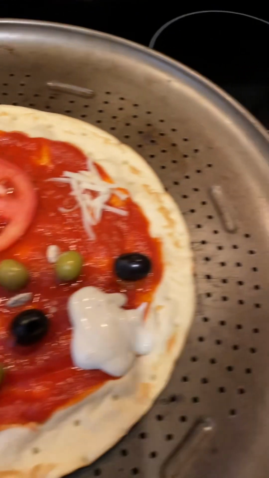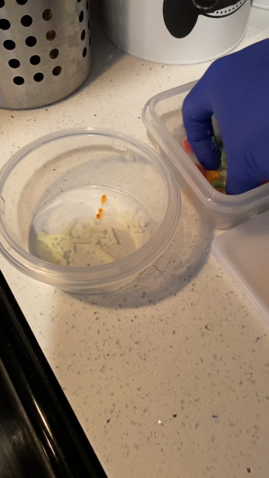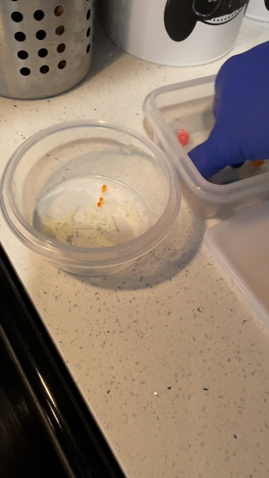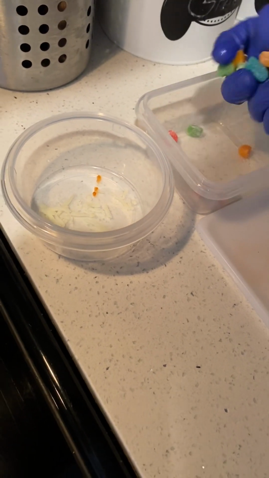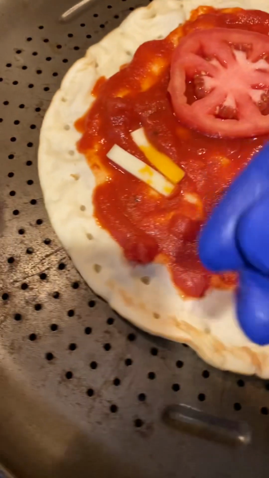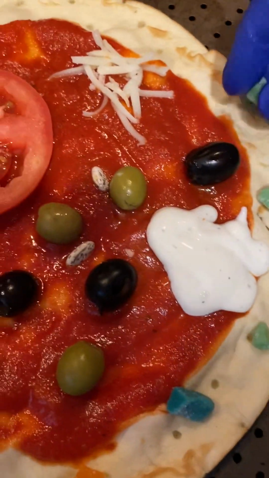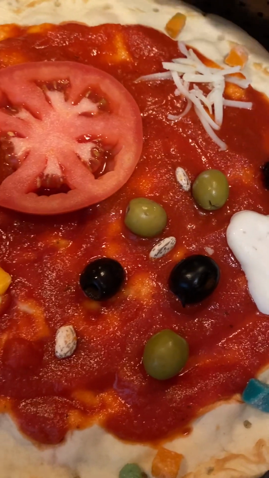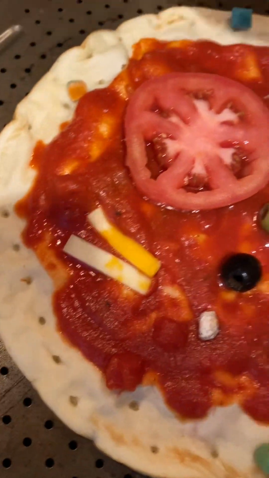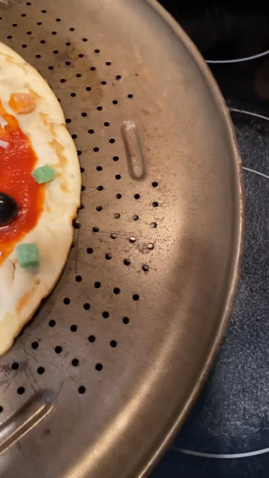The cilia are smaller than flagella. We'll place them on the outside, on the crust. Definitely going to be tasty: a little bit sour, a little bit sweet, a little bit savory. We're going to put that onto the edges.